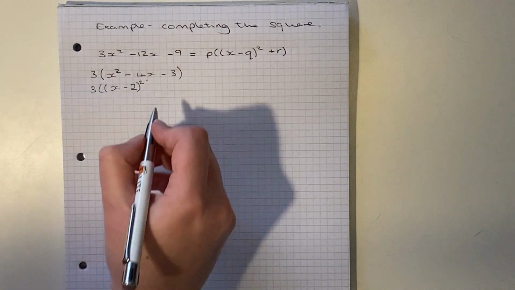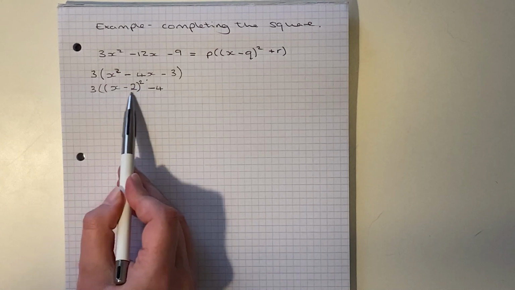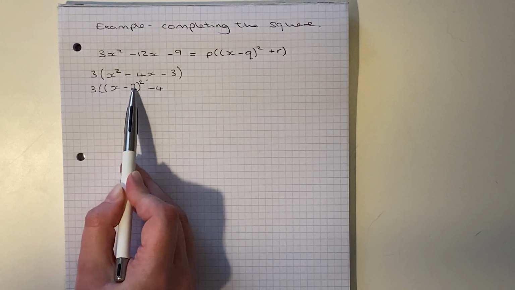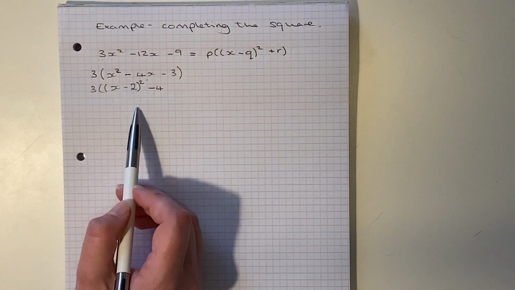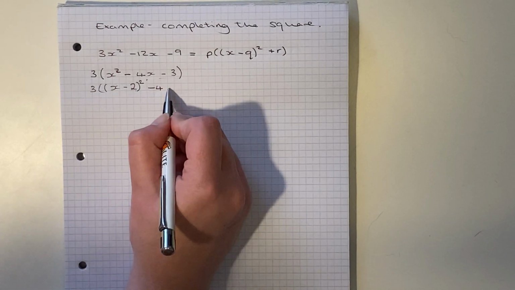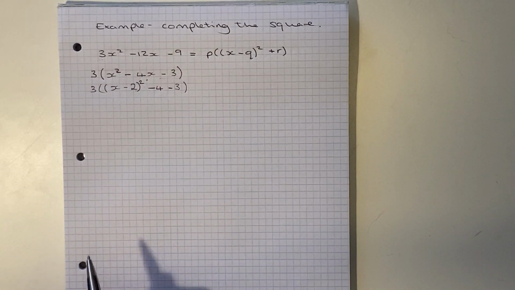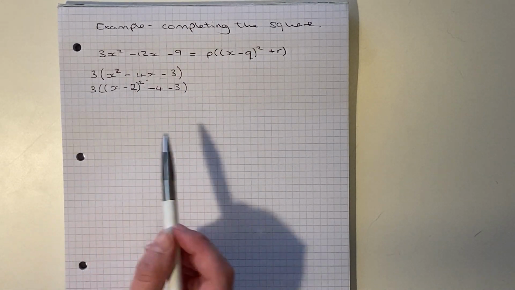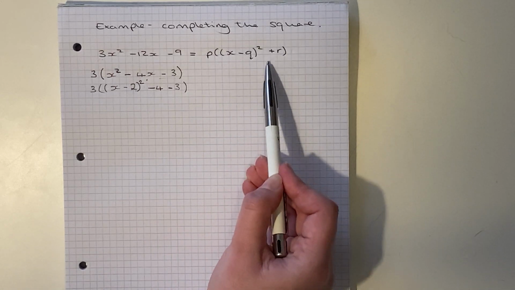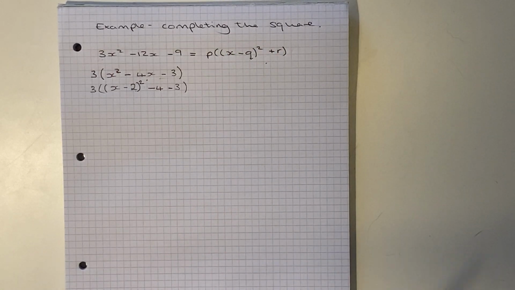Then, of course, we have to subtract 4, because that would be taking into account the negative 2's multiplied together, so that counteracts that. And then we append the negative 3 onto the end like we have been, and close our brackets. Okay, so now you can see it's starting to take this form that we are aiming at, that the question's given us, that we need to get our expression into.